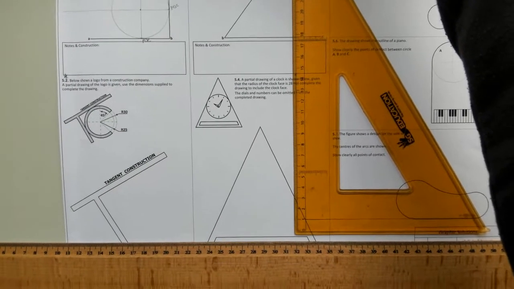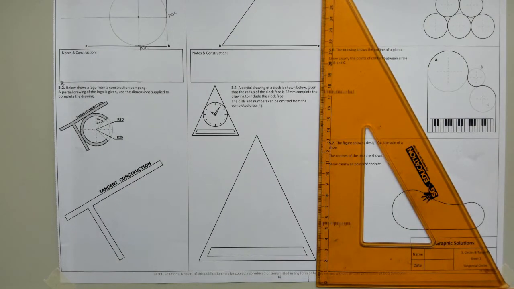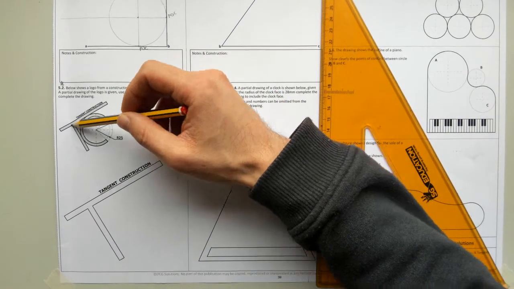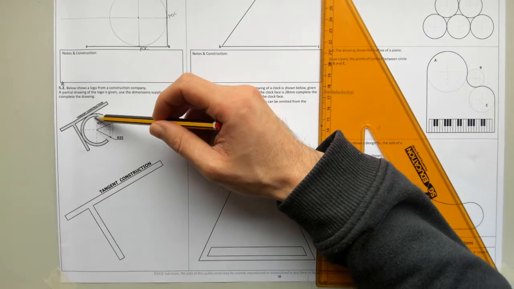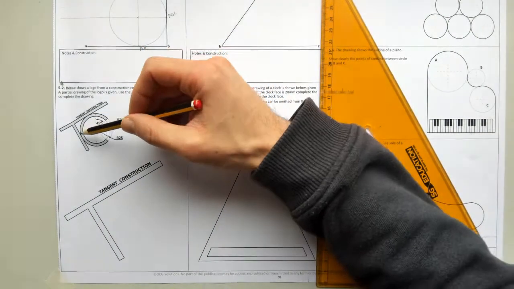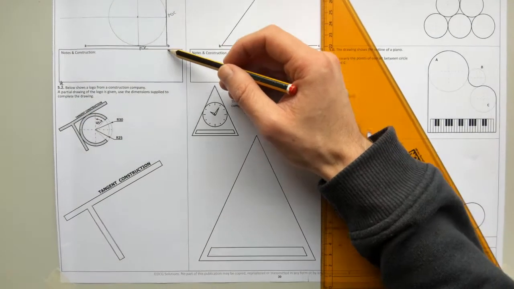If I just tilt this down so you can see. Activity 2 tells us below shows a logo from a construction company. A partial drawing of the logo is given. Use the given dimensions supplied to complete the drawing. So basically what we have here are two lines, and we have two circles as well. So these two lines here are these two, and the two circles are going to fit in between those two lines. And more importantly, the outside circle is going to be a tangent. So it's the exact same as this idea here.